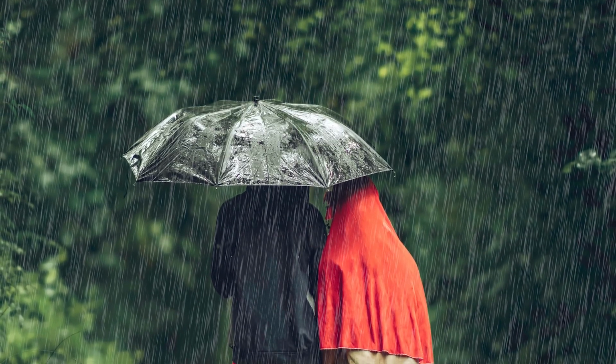Hi friends, in this tutorial I want to show you how to add rain to your images in Photoshop in the fastest way. Stay with me and let it rain.